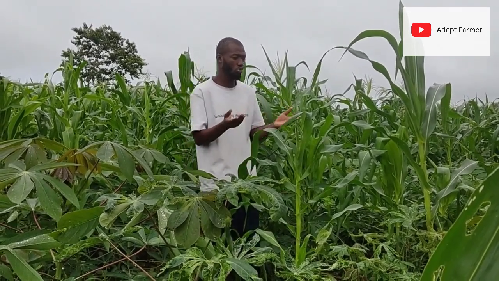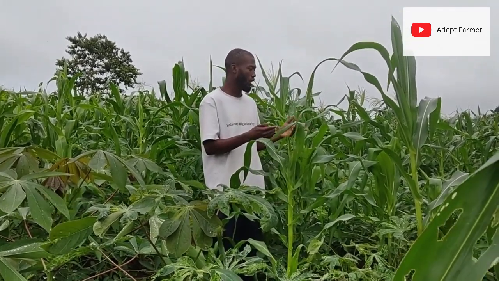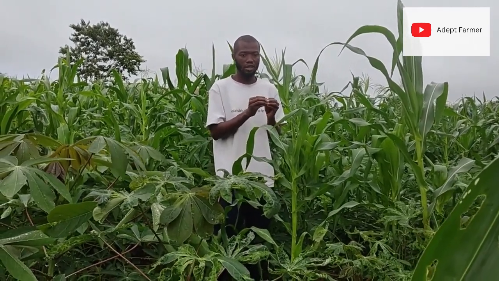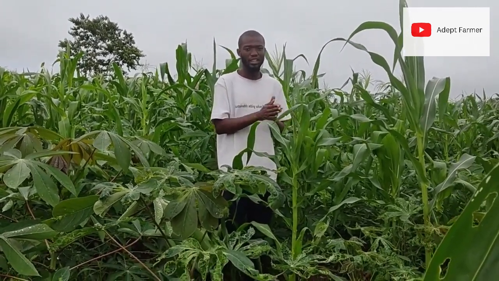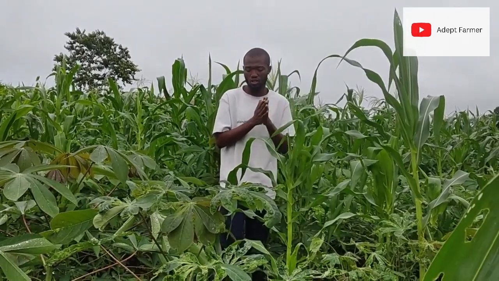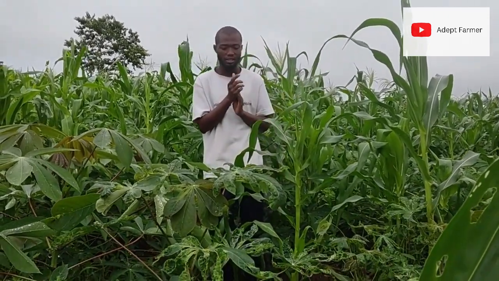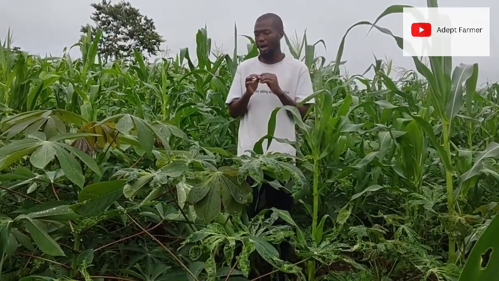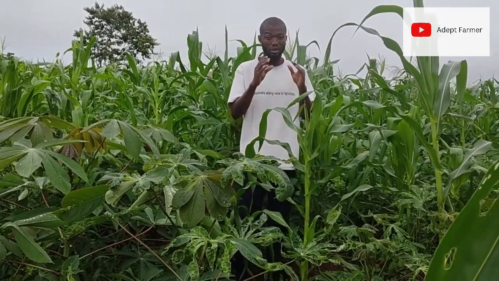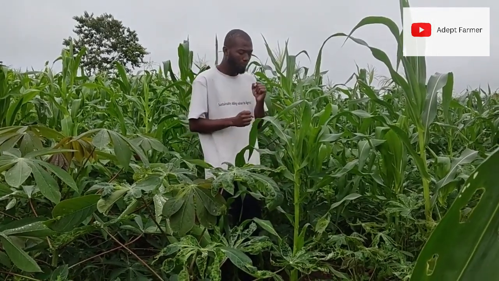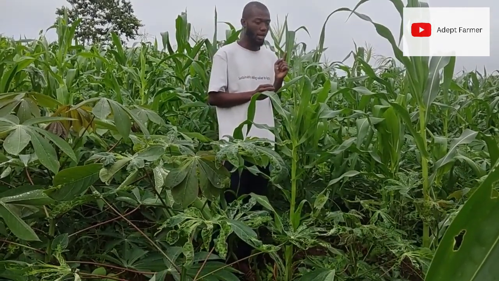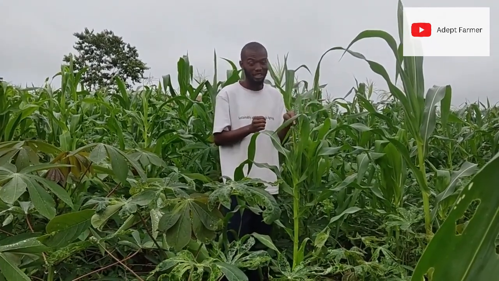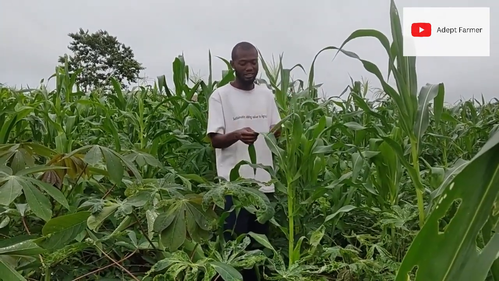So today we'll elaborate and let us know more about all these diseases and how to identify them in maize. First off, one of the common diseases in maize is common rust. Common rust is caused by fungi. This fungus is the one that affects the maize plant.